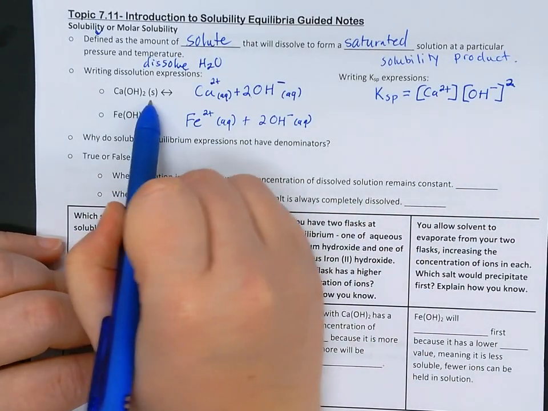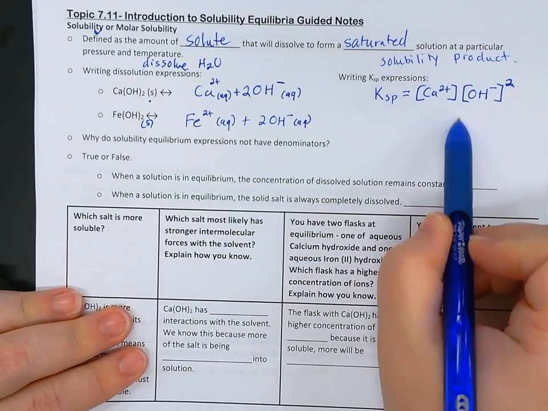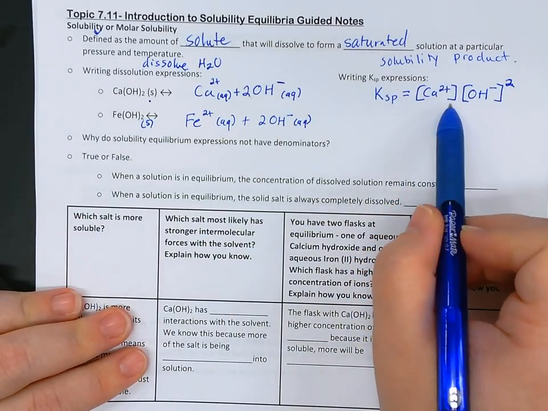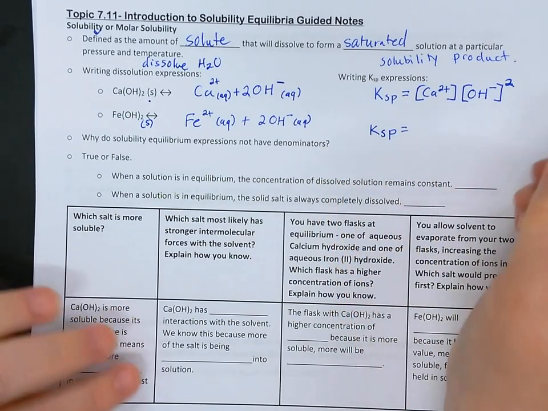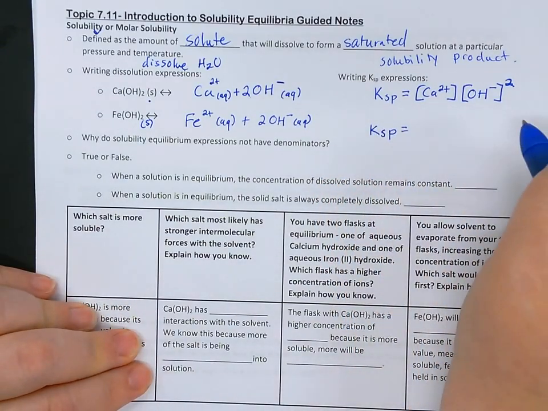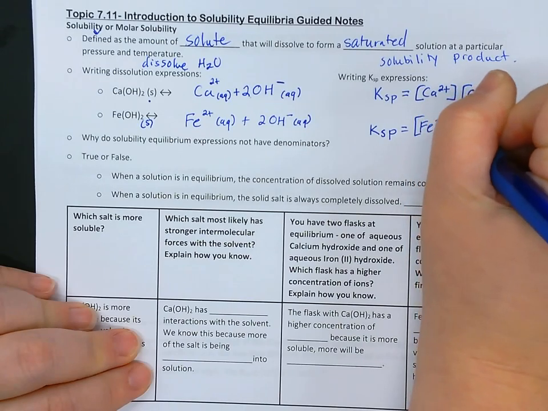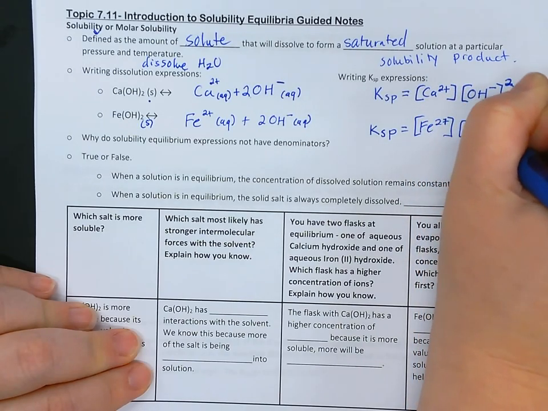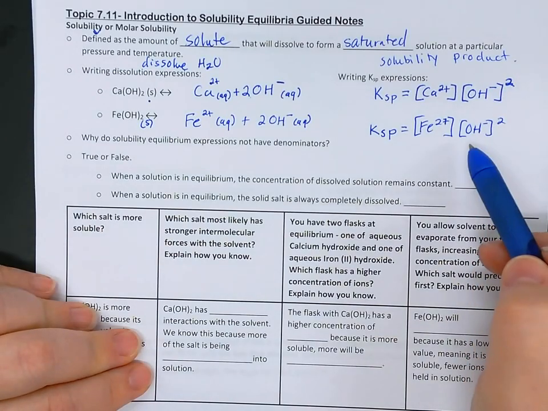Our reactant is a solid. We do not include pure solids or liquids. So there is no denominator. You can imagine that it's over 1. We don't write the over 1 though, because it will just add more things we don't really need. We can do the same thing for the other one. We've got iron 2+, and we've got hydroxide squared. Okay? So those are our solubility products.